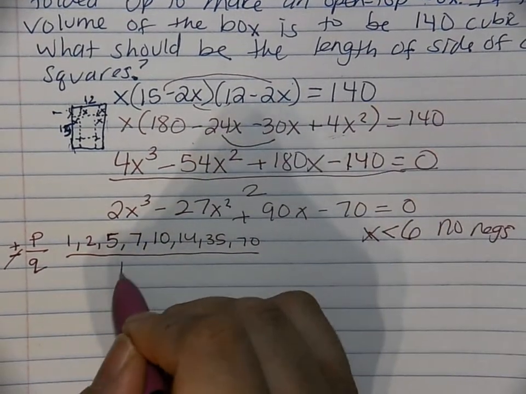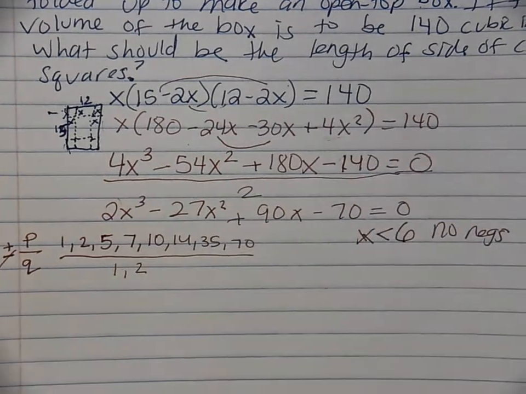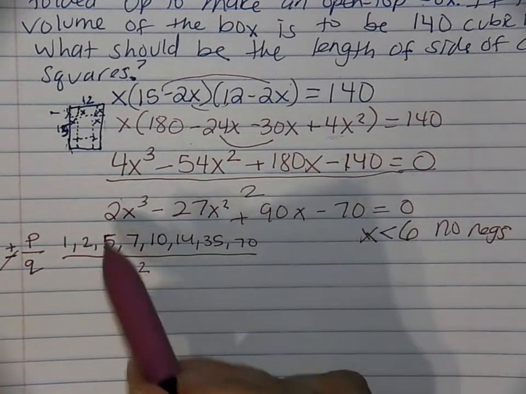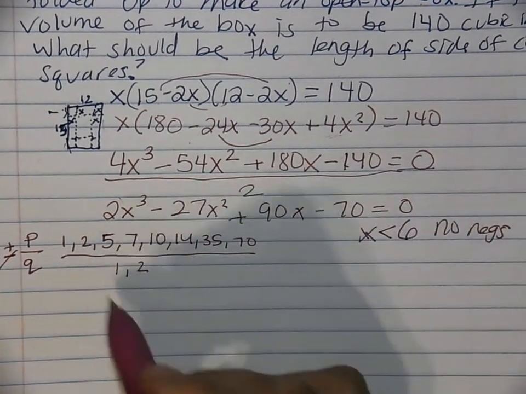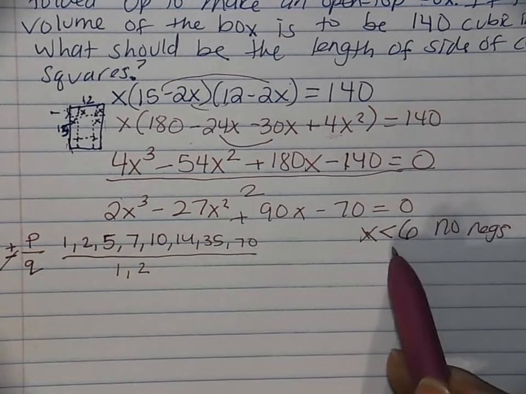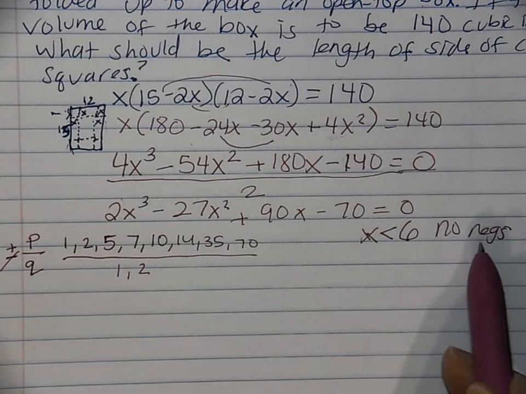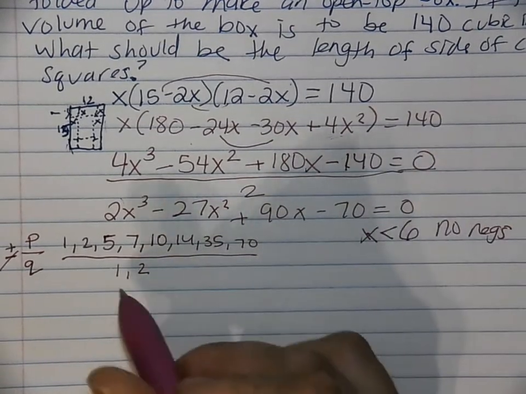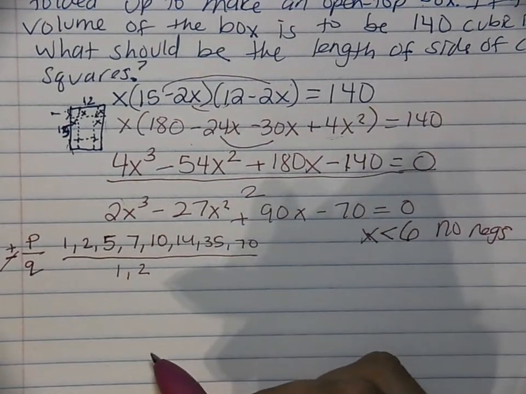And then 1 and 2 would only be the factors for the first term, the leading coefficient. So now we're going to divide all of these, but again, you can ignore anything bigger than 6, and we can't have any negatives. So right away, we're not going to do the plus and minus, we're just going to keep the positives.